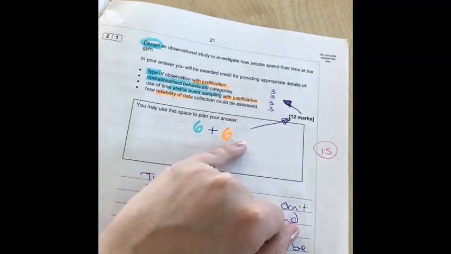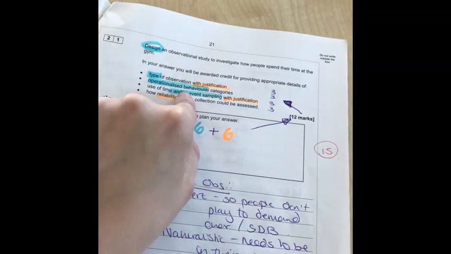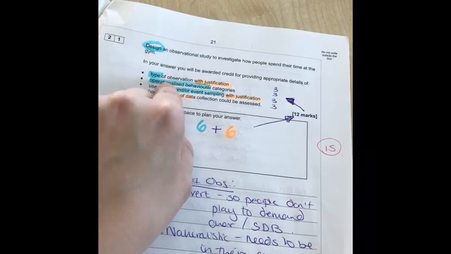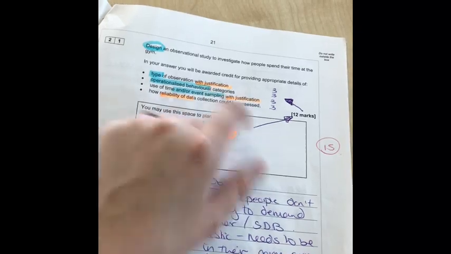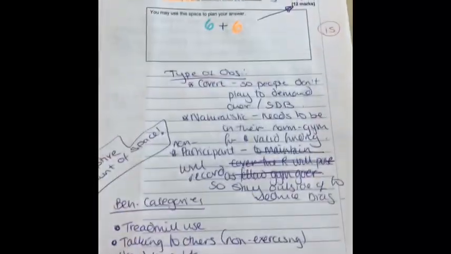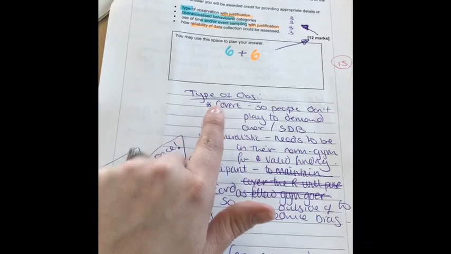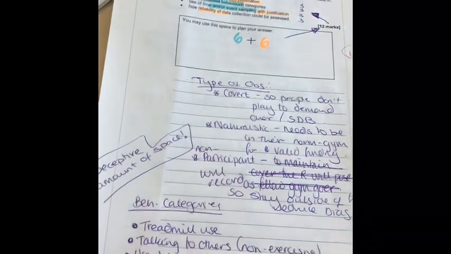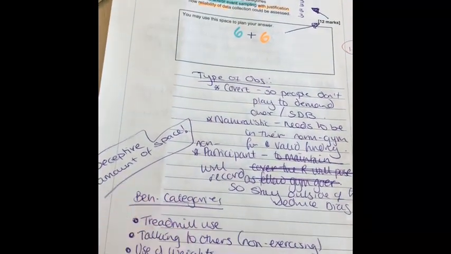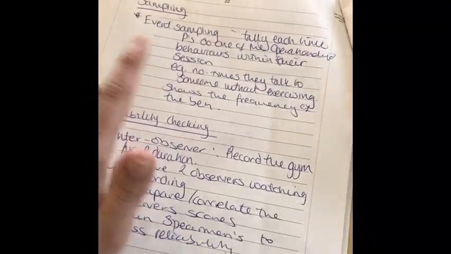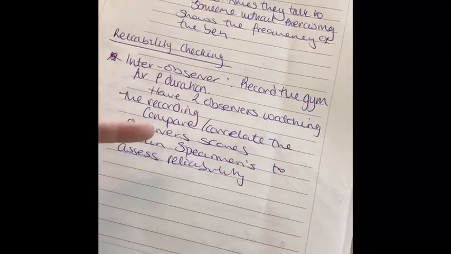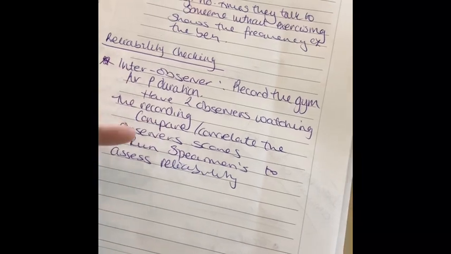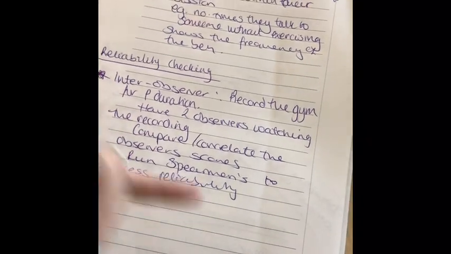It's a 6+6 in this one, because you have 6 marks for your application of your research methods knowledge to this situation and 6 marks for justifying why you are doing that. So again, making your comment. You can see here, I've talked about how I'm going to use covert, naturalistic, participant observation, and what exact behavioural categories I'm going to use. I've talked about the actual sampling that I'm going to use and then how I'm going to check the reliability, well, inter-observer. I might record it and then do the inter-observer check, and I would correlate those scores.